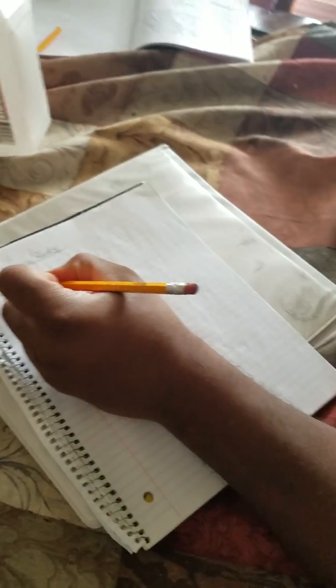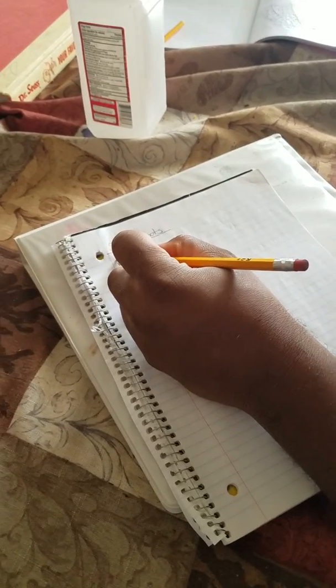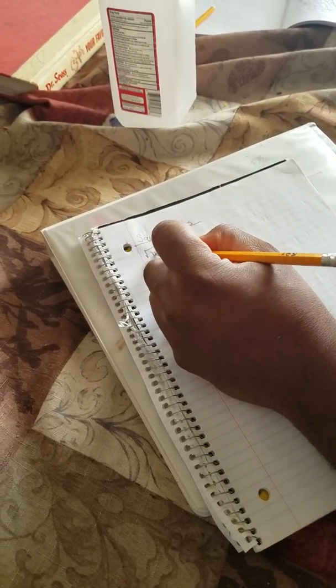We're going to be talking about square roots. There are two different ways that you can write the square root. For instance, I wanted to know what the square root of 100 was.